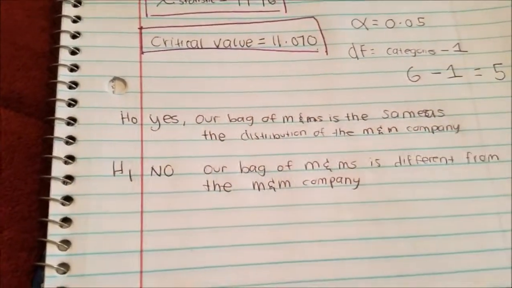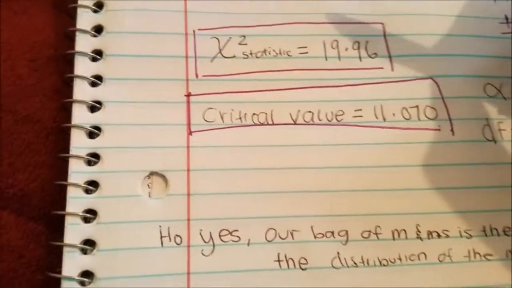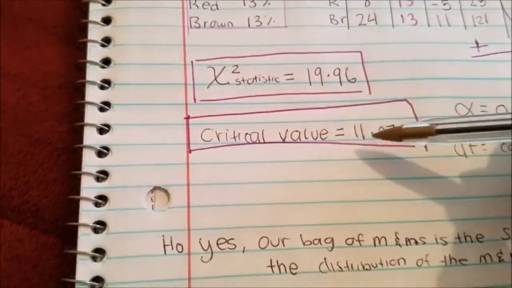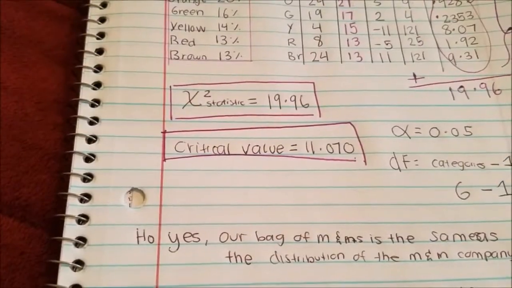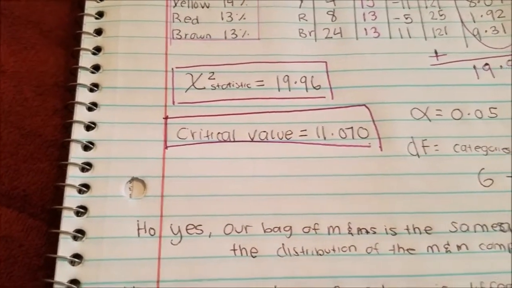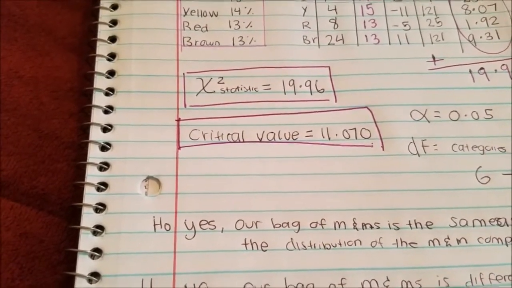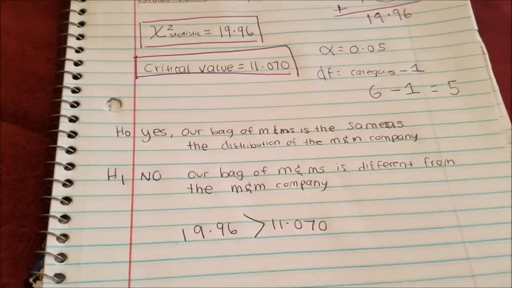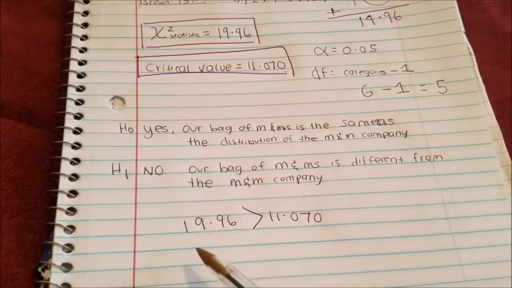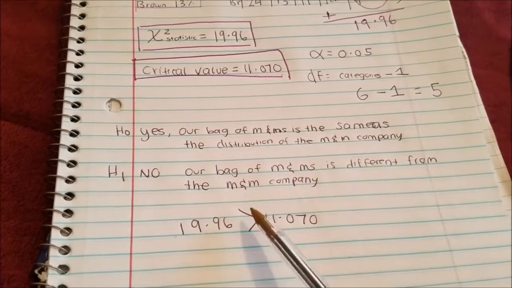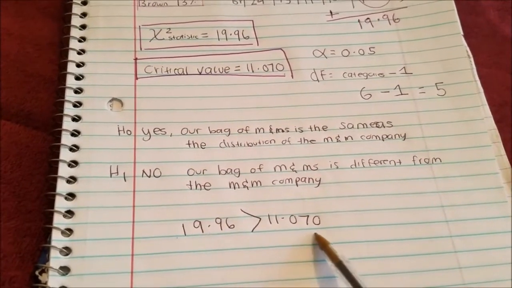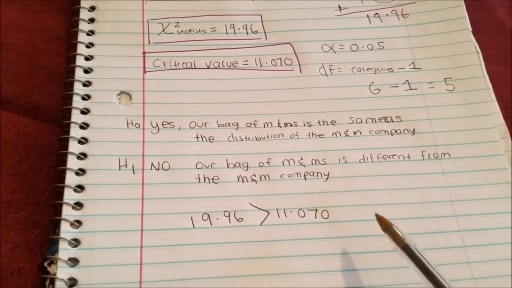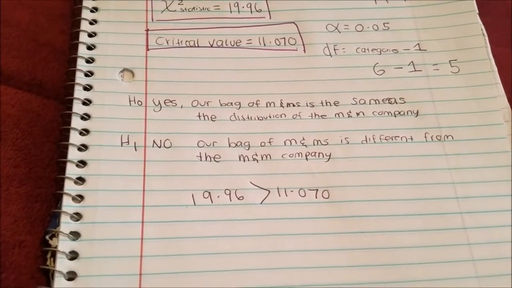To make our decision, we have to compare the chi-squared statistic with the critical value. If the chi-squared statistic is greater than the critical value, then we have to reject the null hypothesis. In this case, our chi-squared statistic is greater than our critical value, which means that it falls into the rejection region.